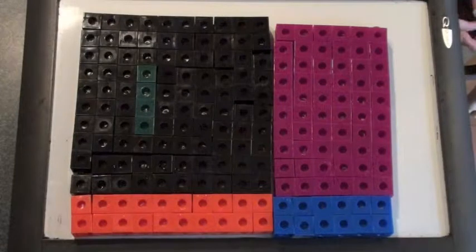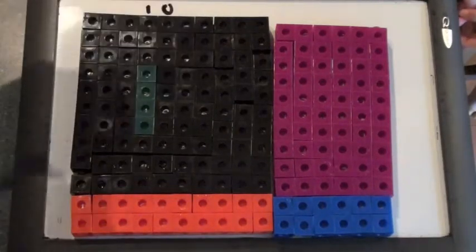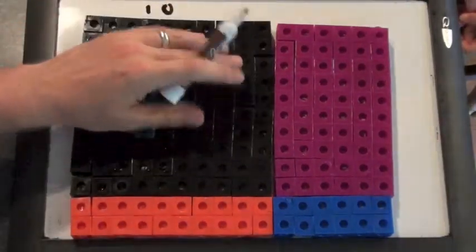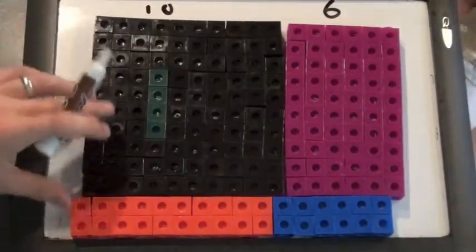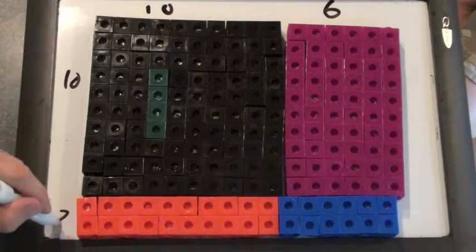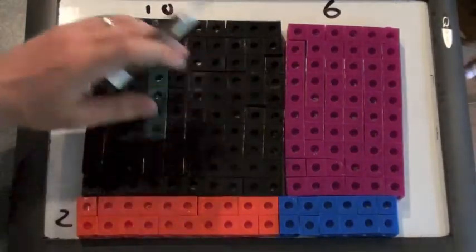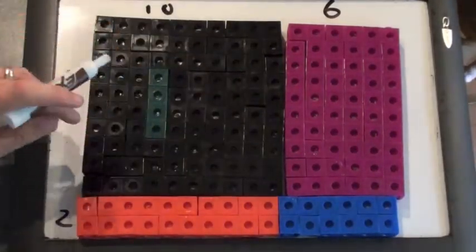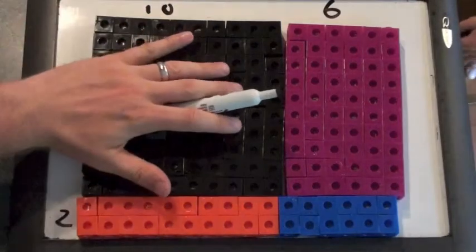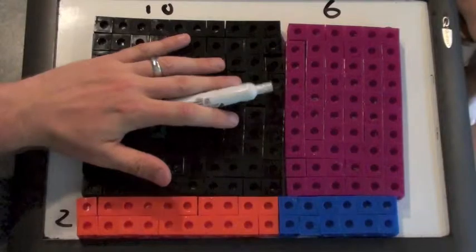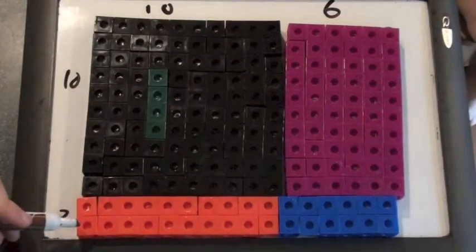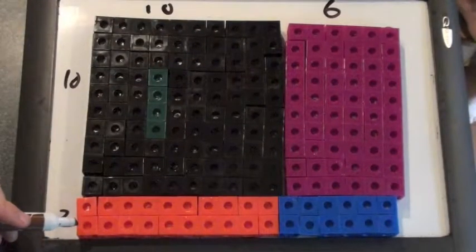So we have a 10, a 6, so 16, and then we have a 10 and a 2. And this mostly black square, we ran out of black, so we had to put a little green there. This is what? That's the 10 times 10, the first multiplication. Okay. What's this bit here? That's the 10 times 6.